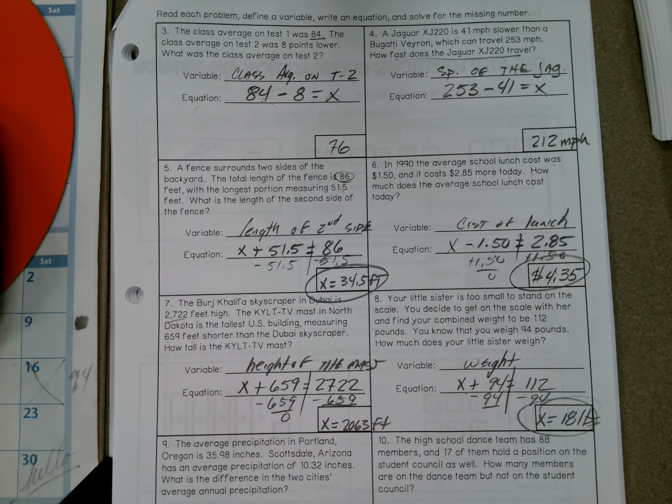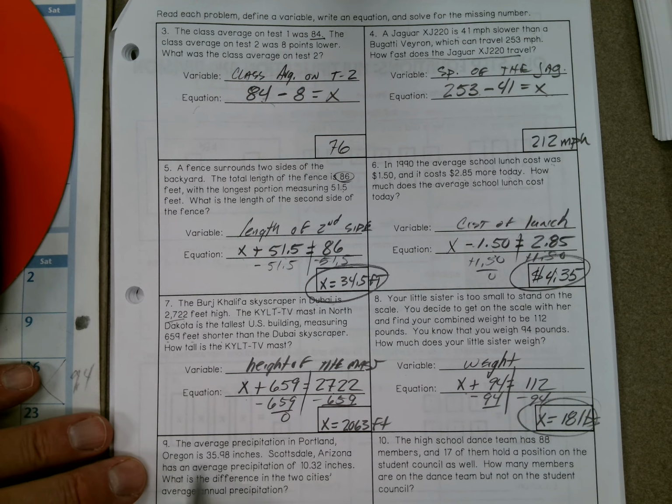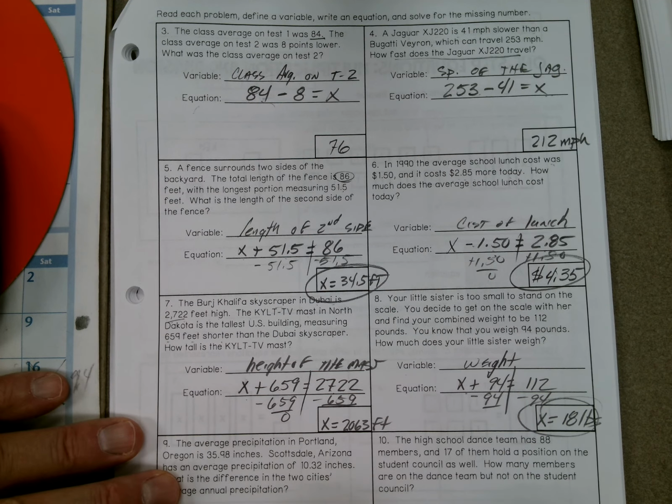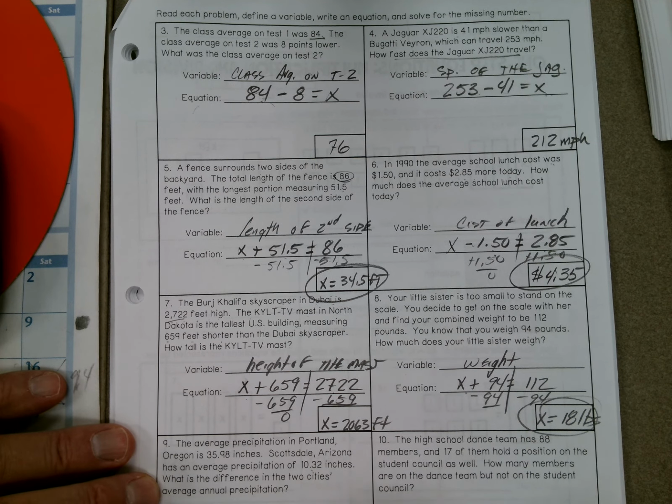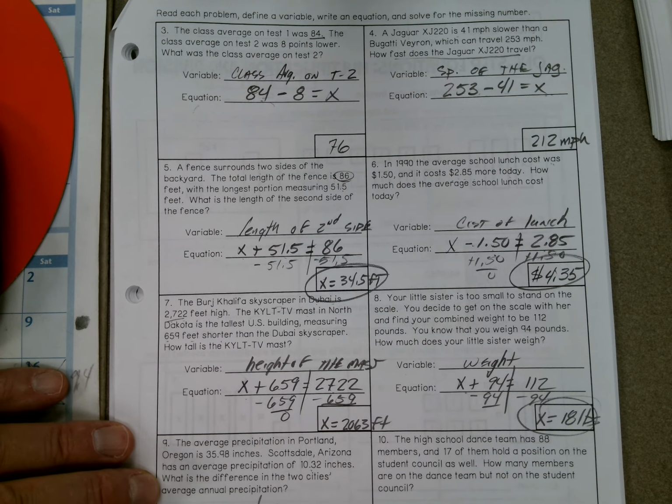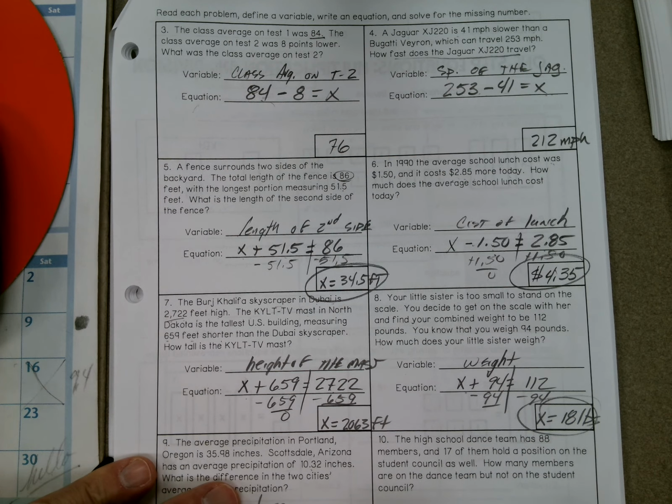Let's continue on to number 9. The average precipitation in Portland, Oregon is 35 and 98 hundredths inches. Scottsdale, Arizona has an average precipitation of 10 and 32 hundredths inches. What is the difference? Oh, this is easy. Just subtract the two to get X. X is the difference in precipitation. When I subtract those two, X is 25 and 66 hundredths inches. Difference tells us to subtract.